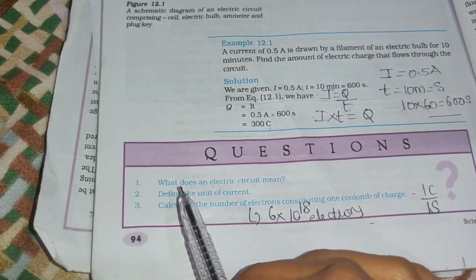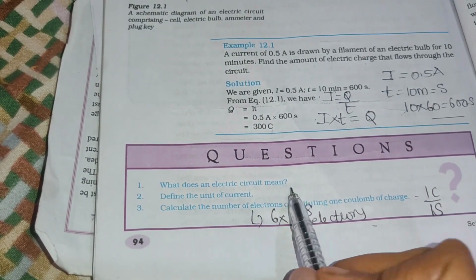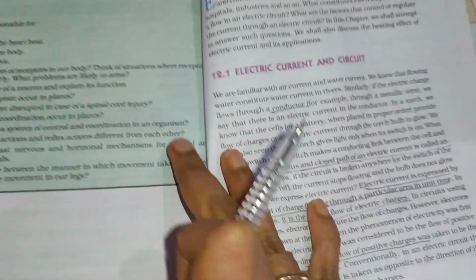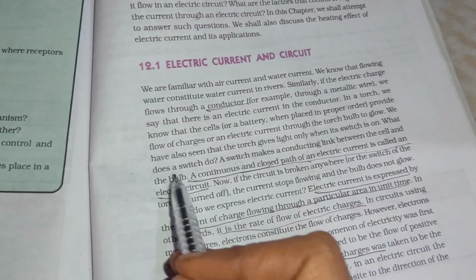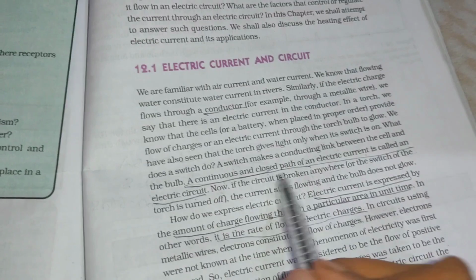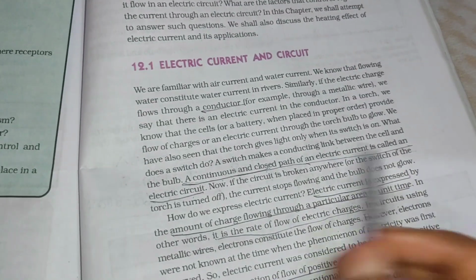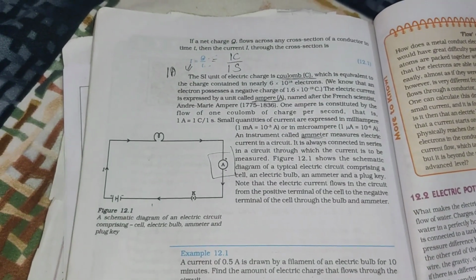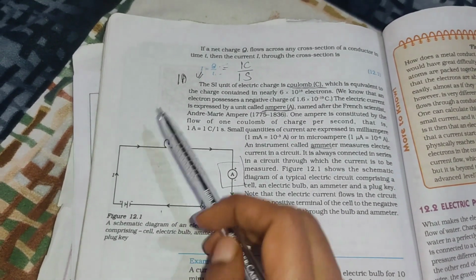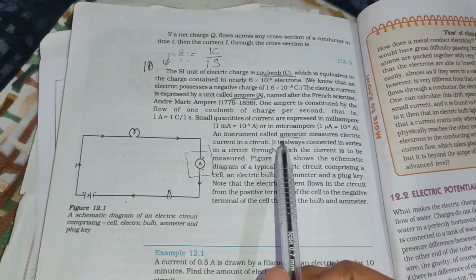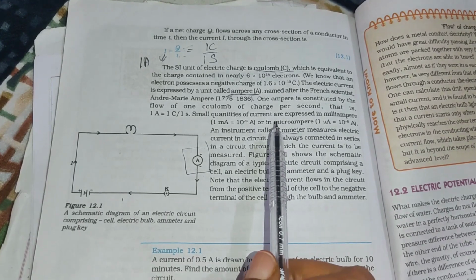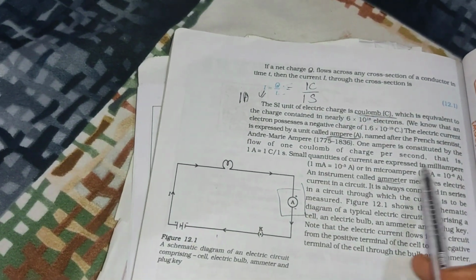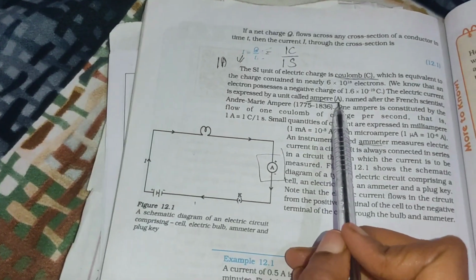Now we will see the questions and answers. What does an electric circuit mean? We already saw it: a continuous and closed path of an electric current is called an electric circuit. And define the unit of current. The SI unit of current is ampere.